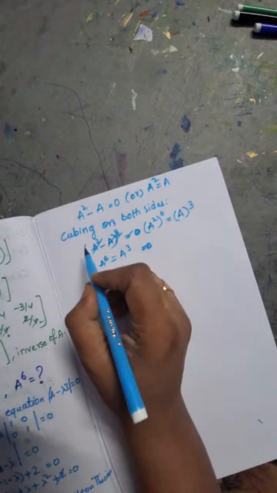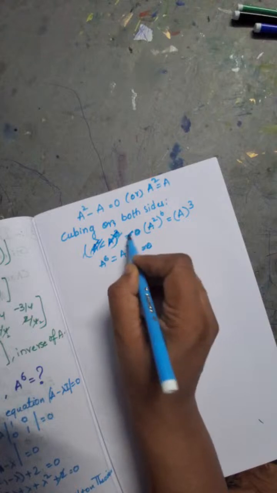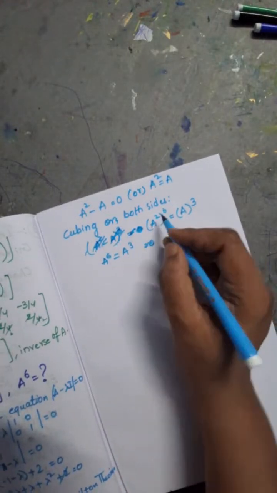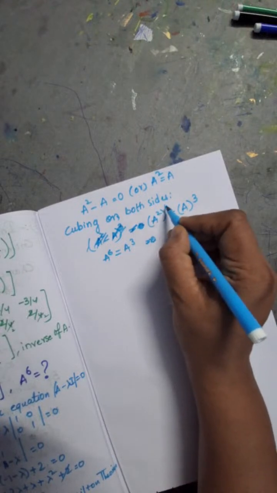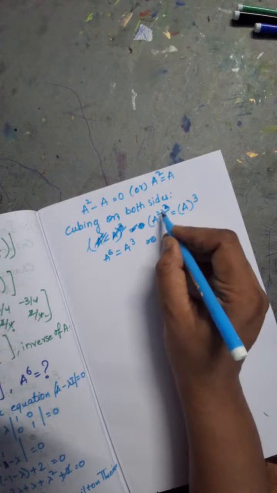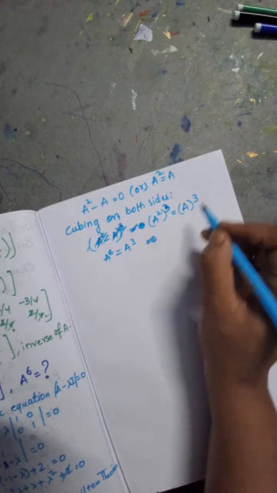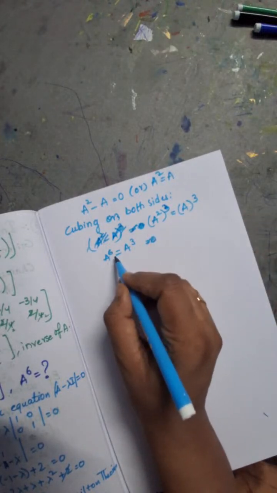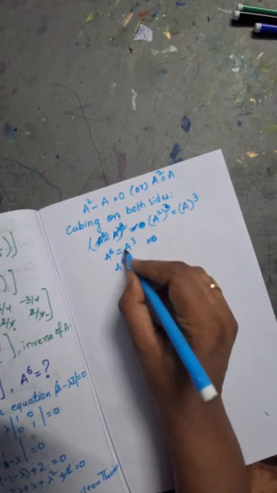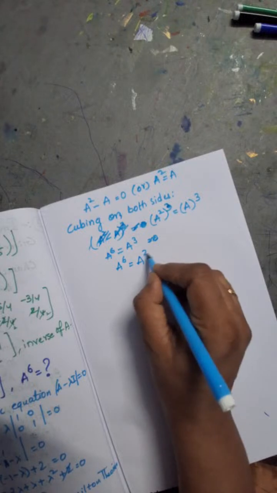Like this we have to do cubing on both sides. Okay, now it is perfect. A square whole cube equal to A cube. That is, we got here A power 6 equal to A cube. Now A power 6 equal to A cube we can write as A square into A.